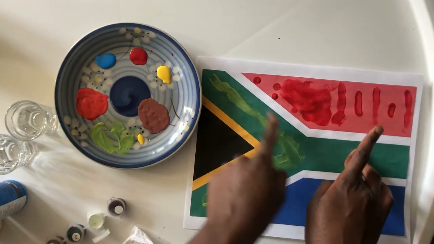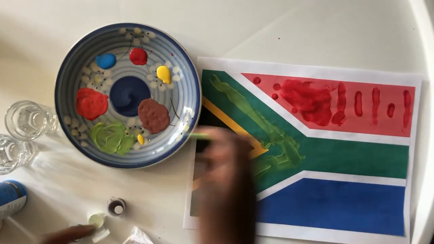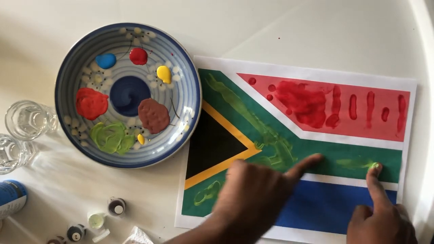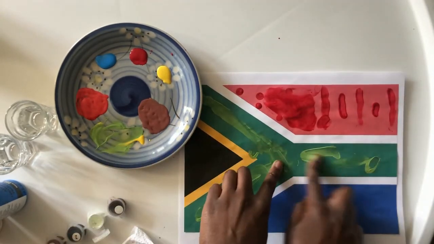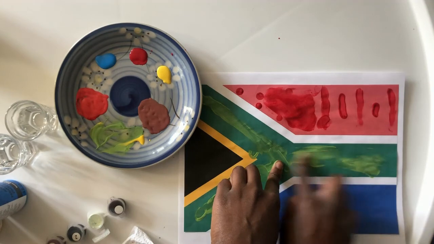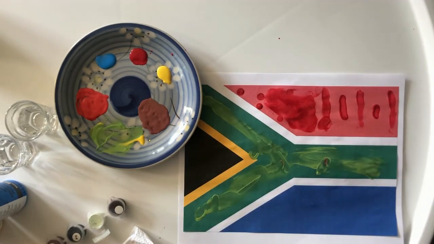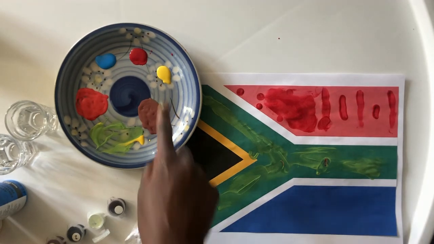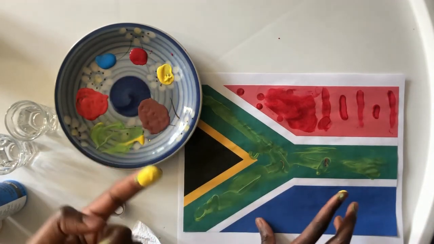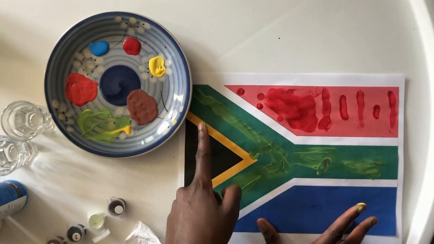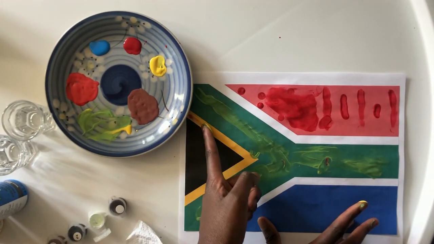I'm gonna do a big Y for my green. What color should I do next? Did I hear yellow, my favorite? Okay, I'm definitely doing the yellow next, but it's a very skinny line, so I have to be careful.